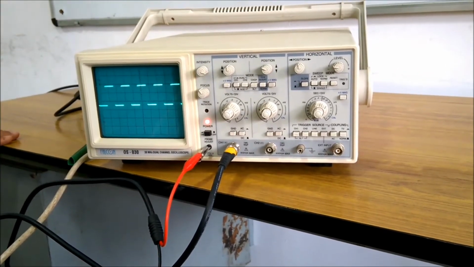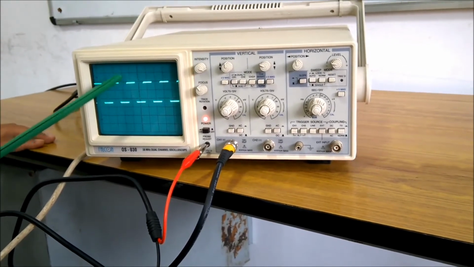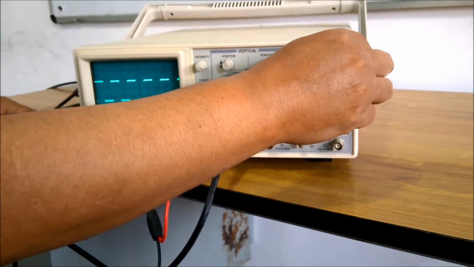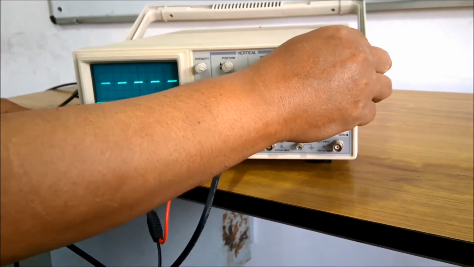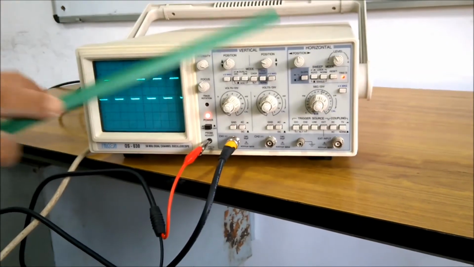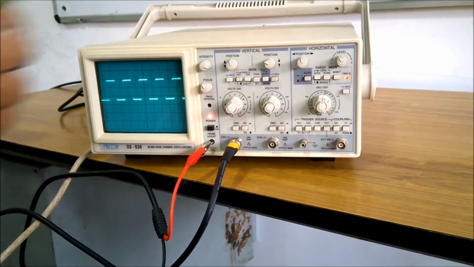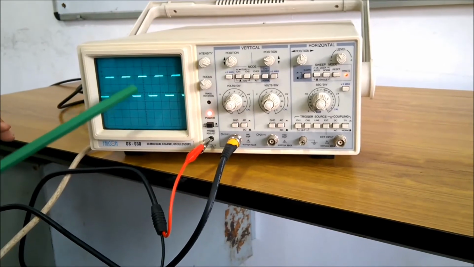Now you can see it is not very stable. If I want to measure peak to peak, and it is unstable like this, you can stabilize it. You can see there is a knob written as level. You can make it fixed. After that you can position it properly, and you can see that now it is very stable.